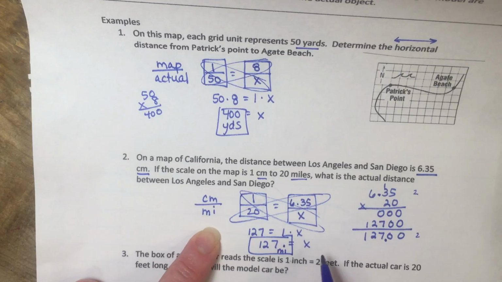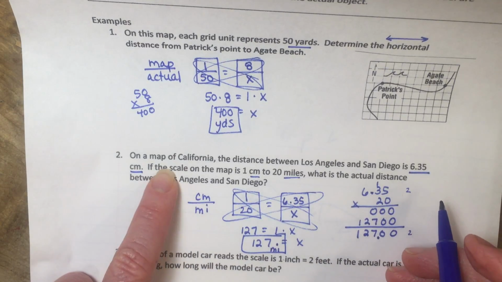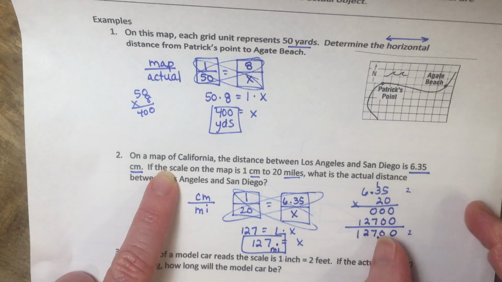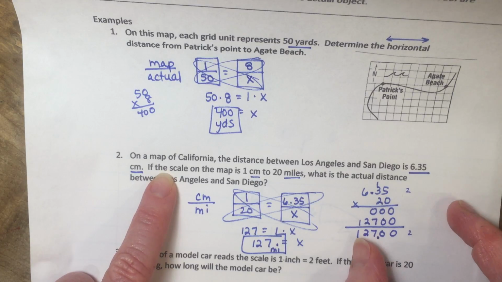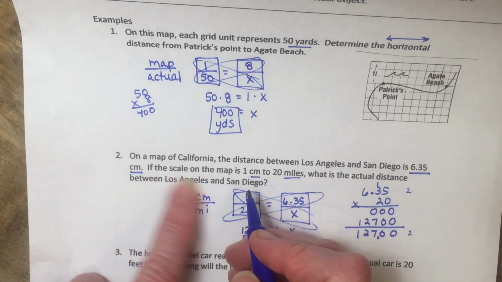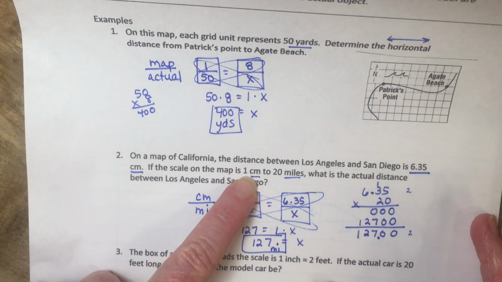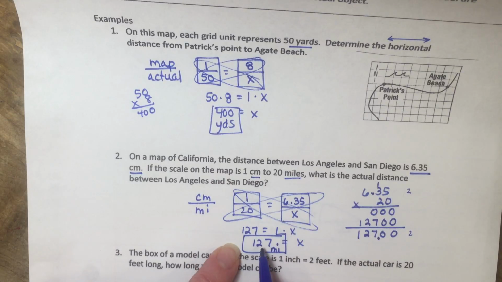Okay, and so basically if we interpret our answer, what we're saying is that because Los Angeles and San Diego are about 6.35 centimeters on the map, that's not how far they really are, that's what the distance was on the map, then if I use the scale, knowing it's 1 centimeter is really 20 miles, and they're actually 127 miles apart.